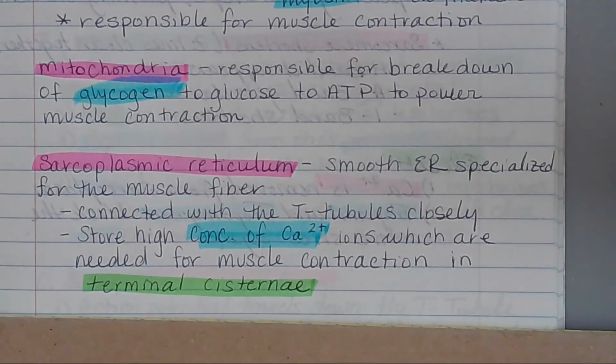Okay, so these are directly linked to those T-tubules, again, those areas where you have the sarcolemma going down into the muscle fiber to increase the surface area. The smooth endoplasmic reticulum or sarcoplasmic reticulum in your muscle cells is directly linked to that. And what they do is they store high concentrations of calcium ions, which are needed for that muscle contraction, specifically releasing it in areas that we call the terminal cisternae.